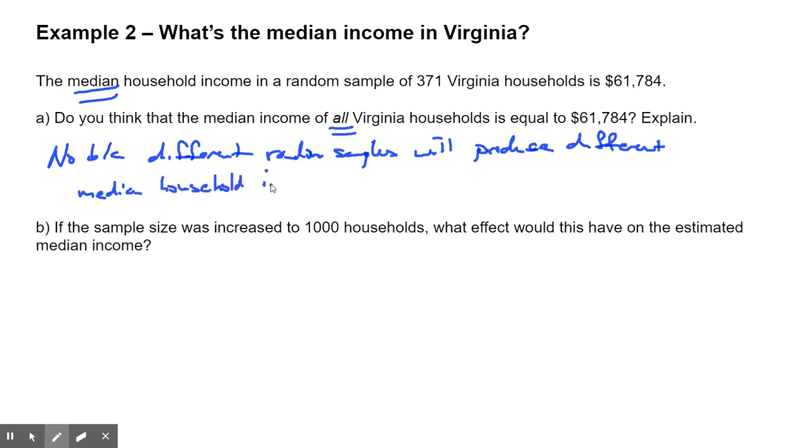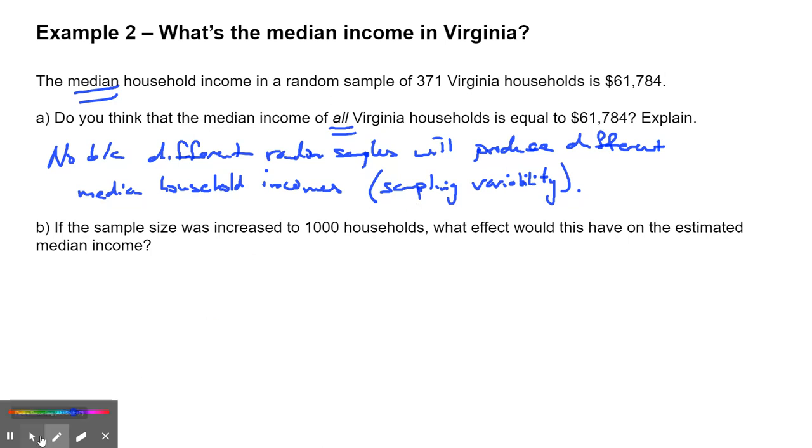Household incomes, right, that's what we're measuring, and I like to include what the variable is. And this again is called sampling variability. So no, because different random samples will produce different median household incomes.